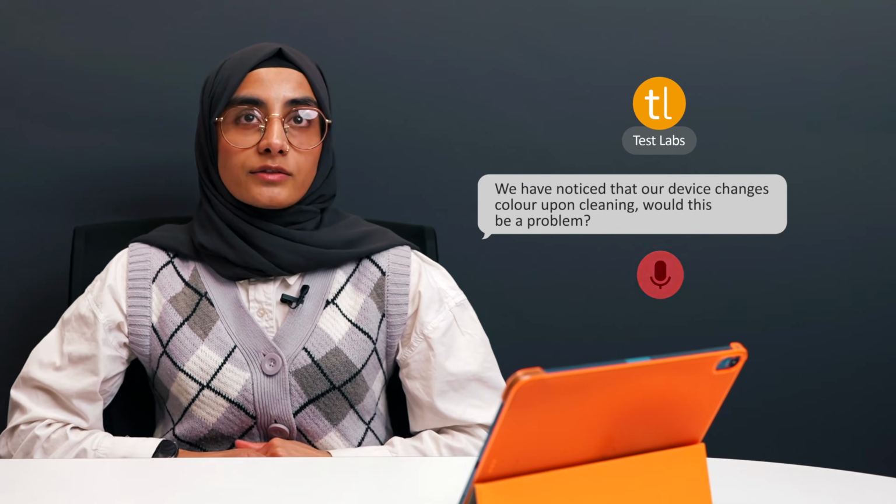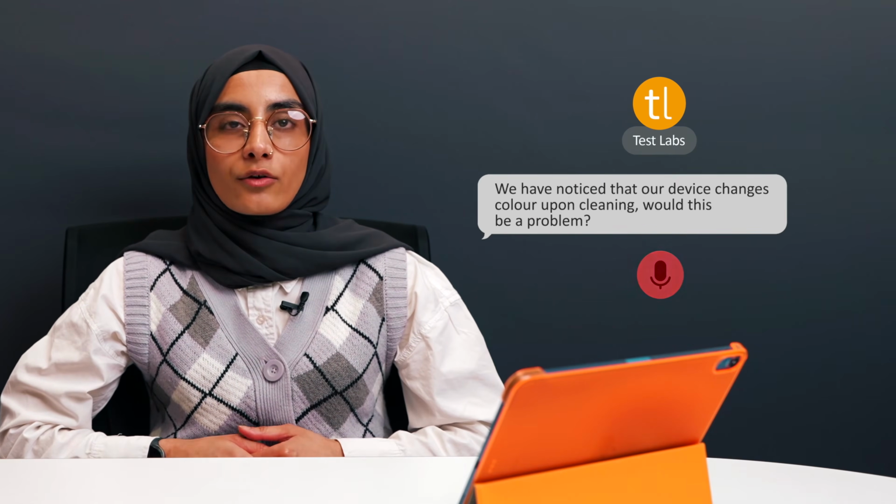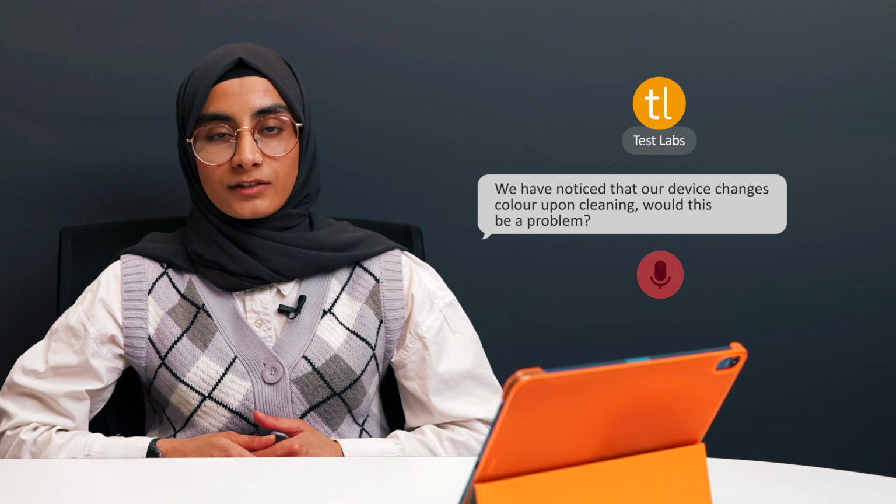We have noticed that our device changes color upon cleaning. Would this be a problem? So it depends at what point you had started seeing this discoloration. If it's towards the end of the lifespan of the device, then it's probably not going to cause much of an issue because the device is going to be put out of use soon anyway.